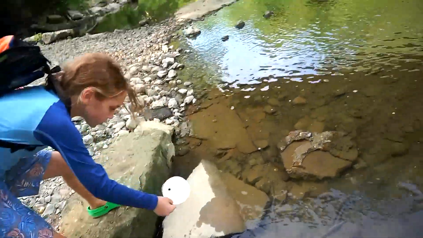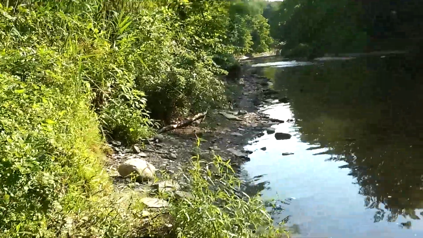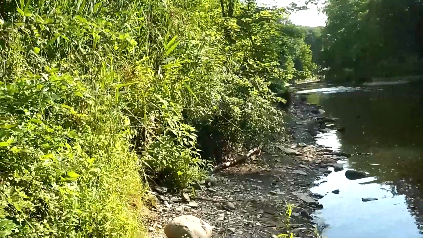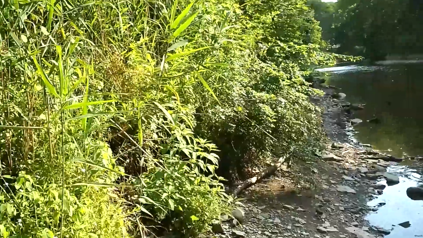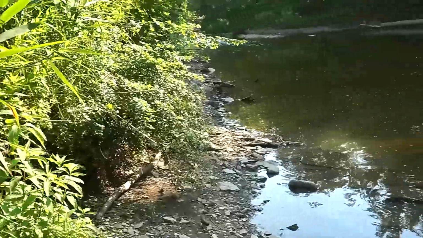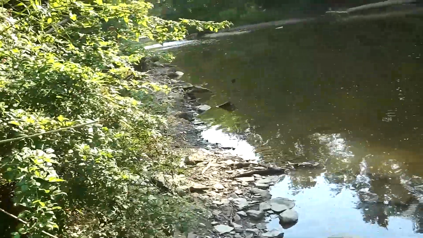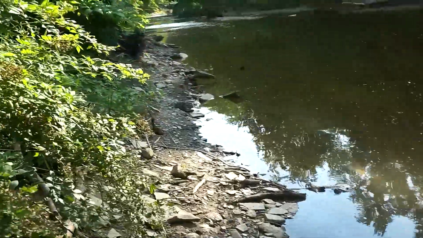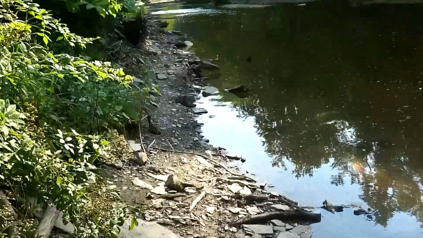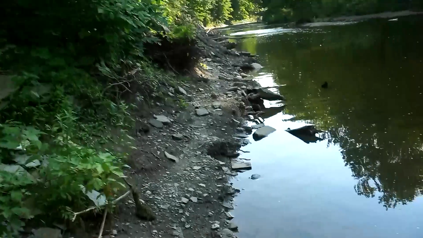Good job. This is an ecosystem, a creek ecosystem. The living and non-living things interacting. The non-living things here, the rocks, provide shelter and homes and places for some of the animals to sun themselves, like snakes and things. The water, obviously, provides a home and something for them to drink.